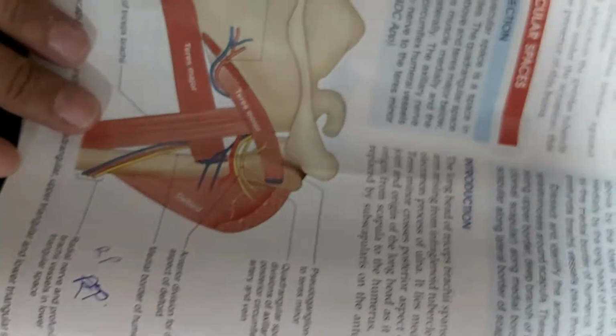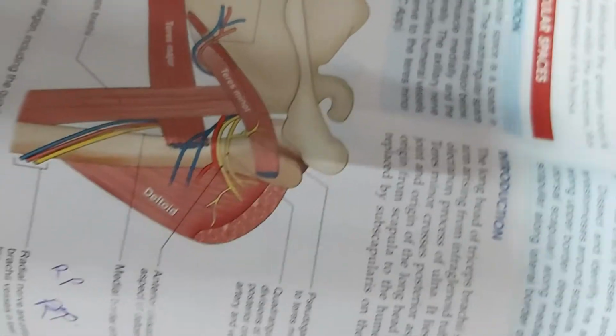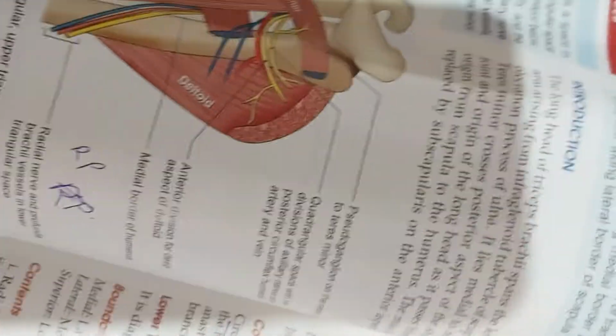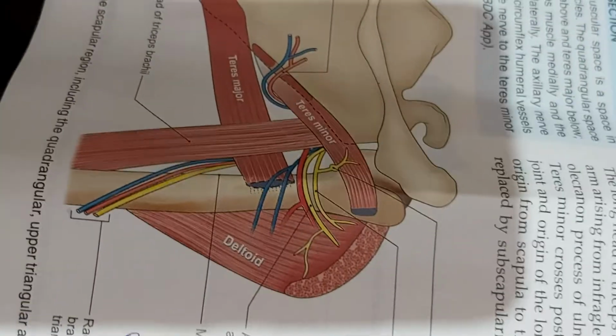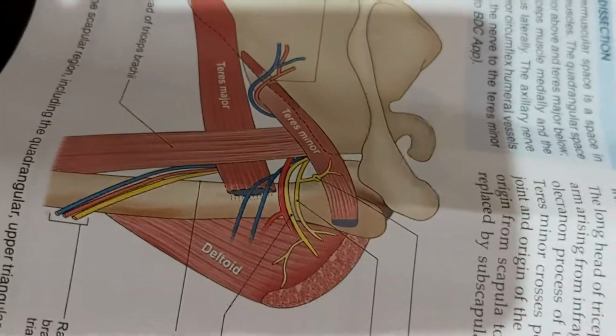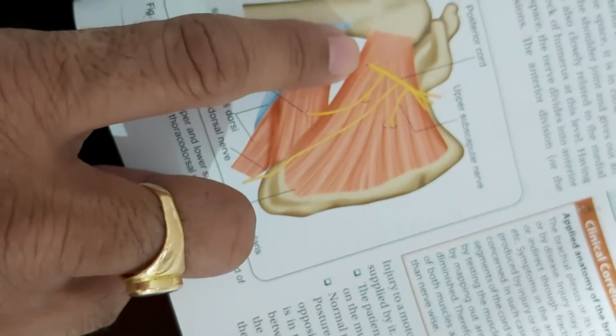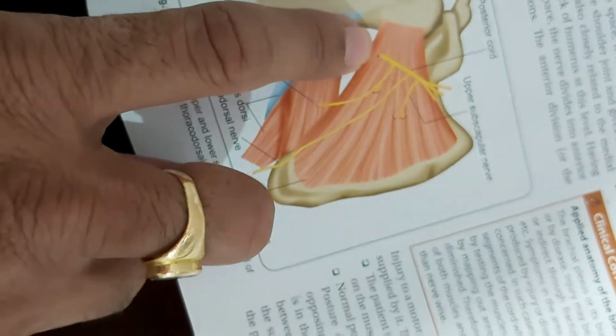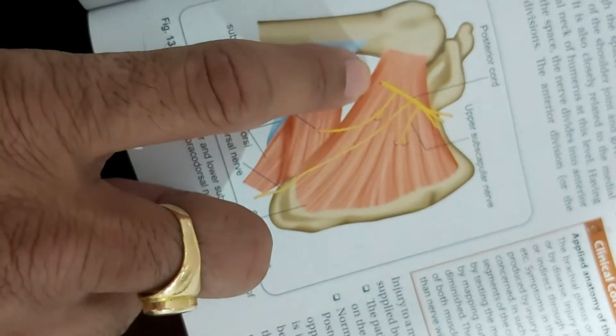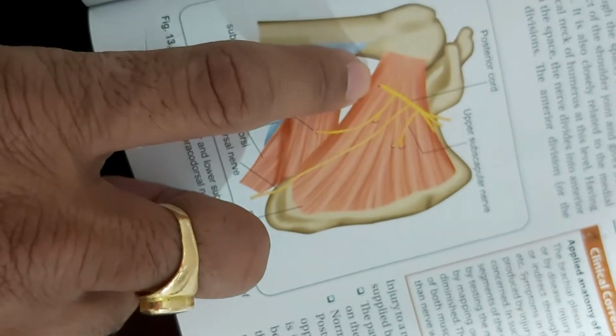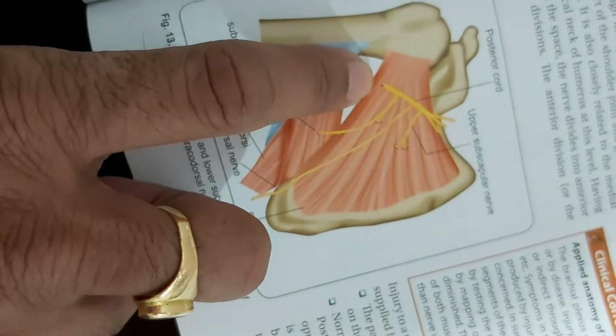So this is all about the axillary nerve. The important thing you must remember is that it is one of the terminal branches of the posterior cord. It is first lateral to the radial nerve and posterior to the axillary artery. At the lower border of subscapularis, it enters the quadrangular space. As it passes through the space, it is in close relation to the inferior aspect of the shoulder joint and gives out articular branches.